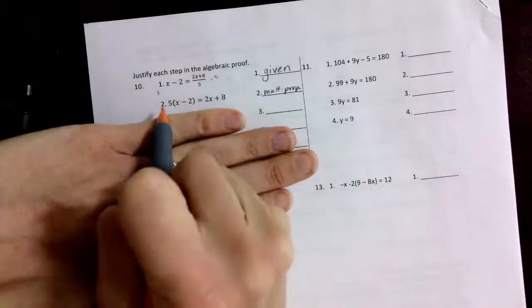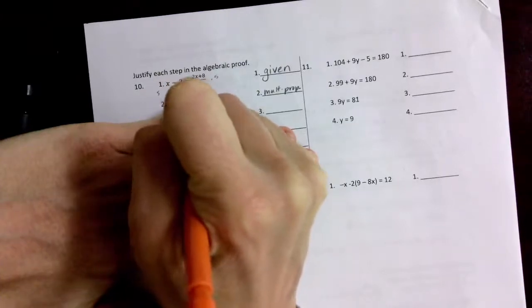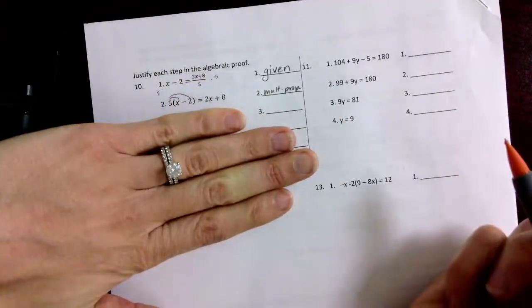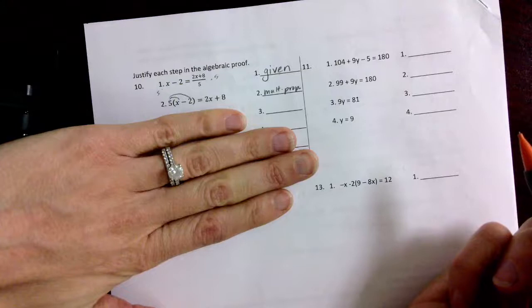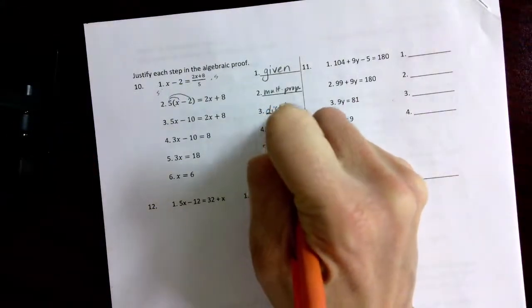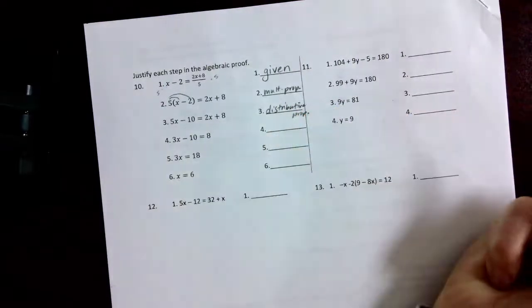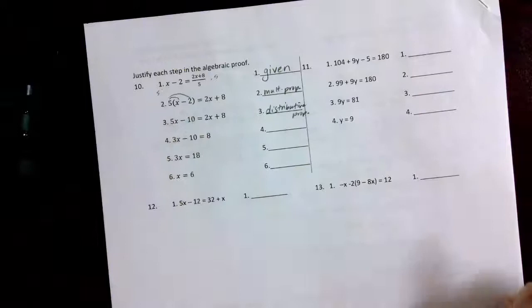I see I have this number outside of parentheses, so I'm going to bring this number through. What do we call that property? It's not the multiplication property. It's a little bit more specific. It's called the distributive property. Okay? From this step to this step, what do you notice?